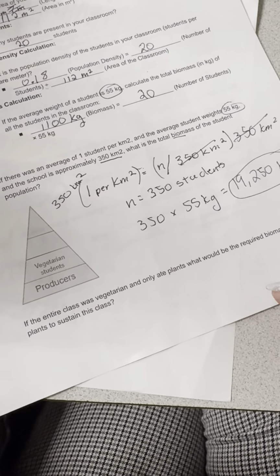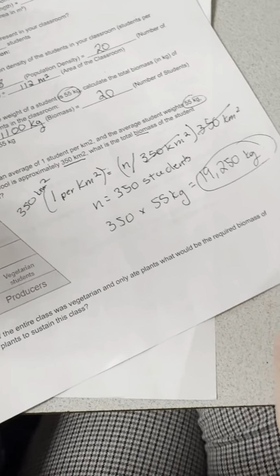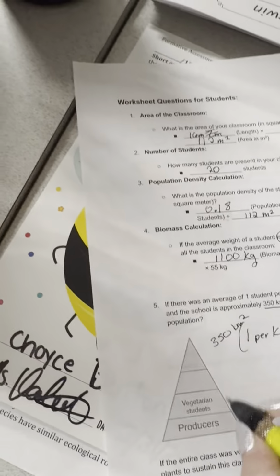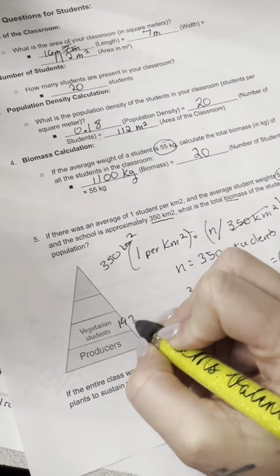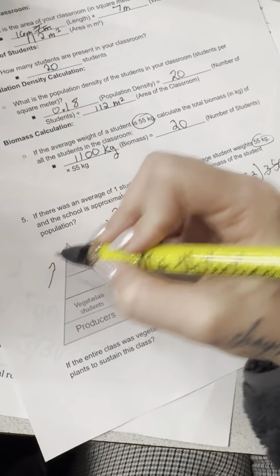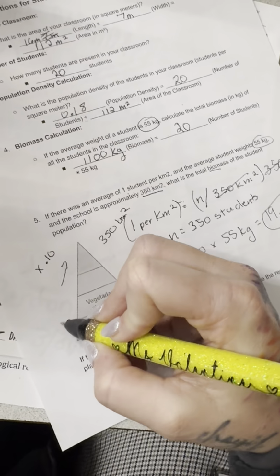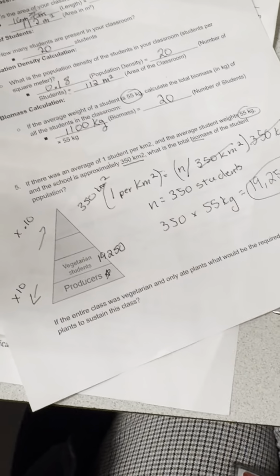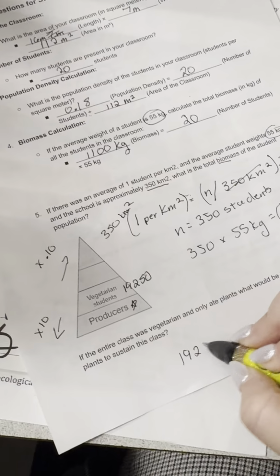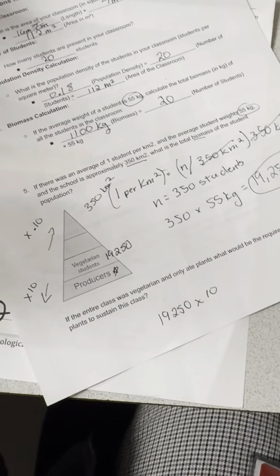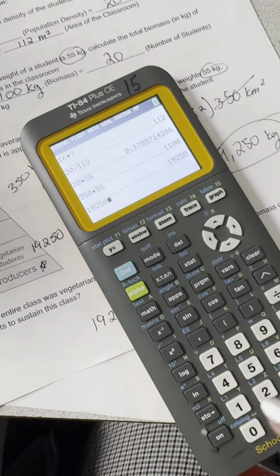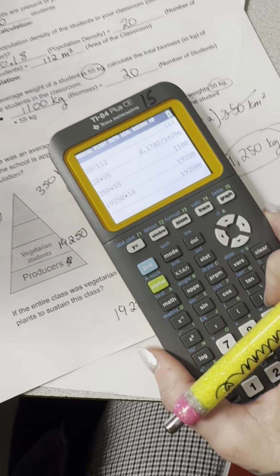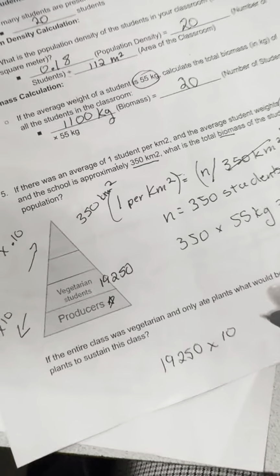Now we go to this second part of this question. It is saying if the entire class is vegetarian and eats plants, what would the required biomass of the plants be to sustain the class? So now this level is 19,250. If I go up the pyramid, I'm going to times it by 0.10. If I go down the pyramid, I times it by just 10. And we're trying to figure out the plants, which is these guys. So I'm going to take 19,250 and times it by 10. That gives me 192,500.